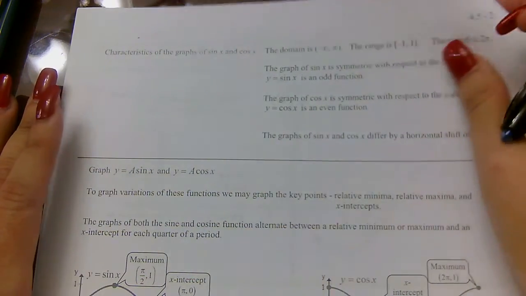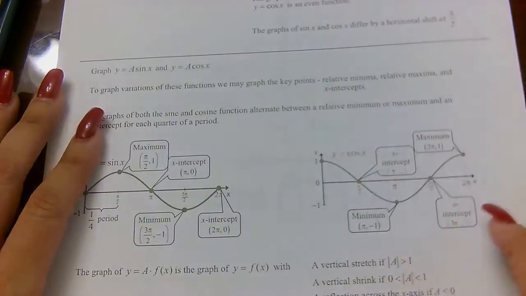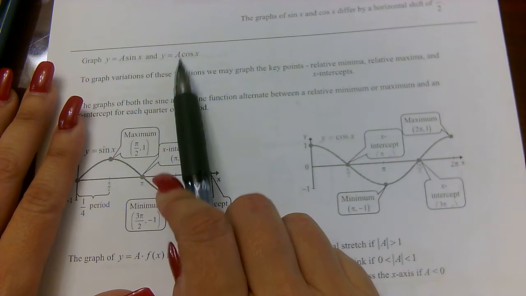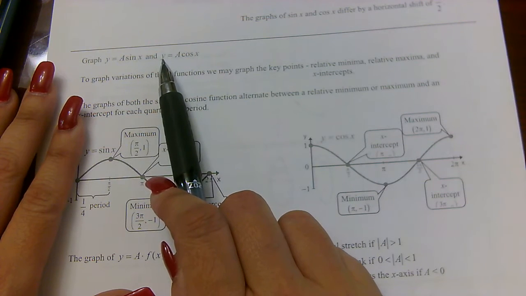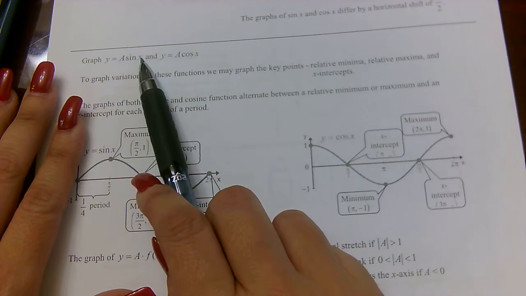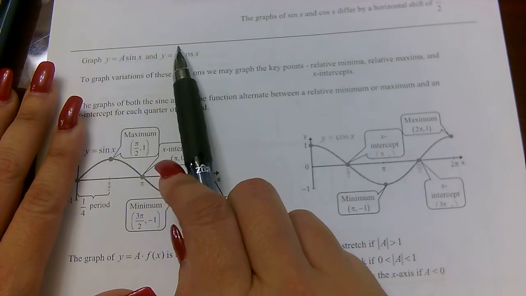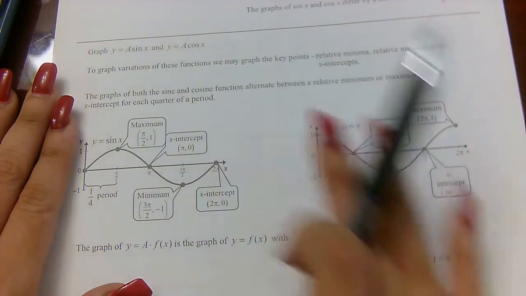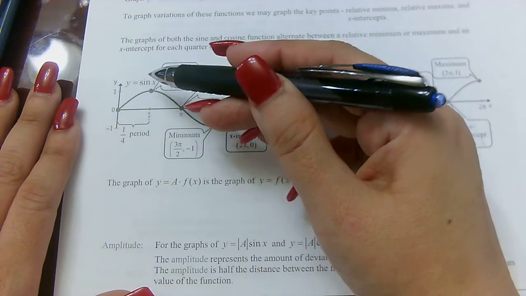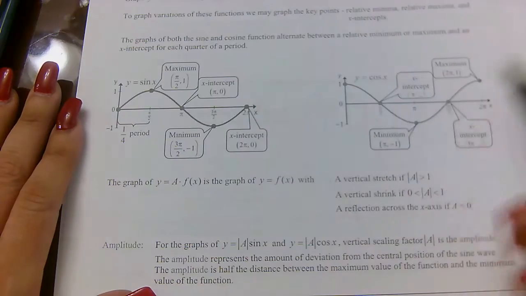We're going to go ahead and go on to a basic graph. So here's our basic graph. All we're doing is applying an A now, or an amplitude. Before we were just saying y is equal to cosine x, or y is equal to sine x. We didn't have an A in front, or a number in front of that trig function. That A tells us how high the graph goes or how low it goes.